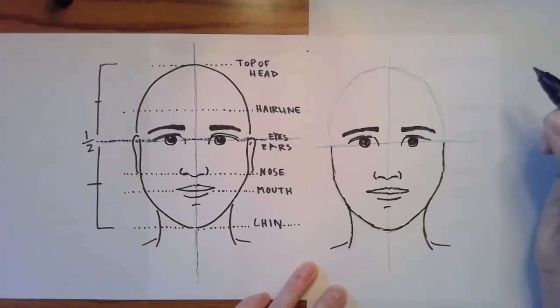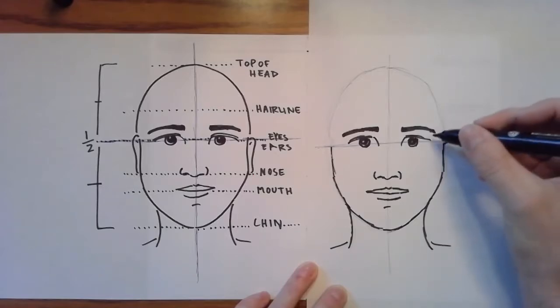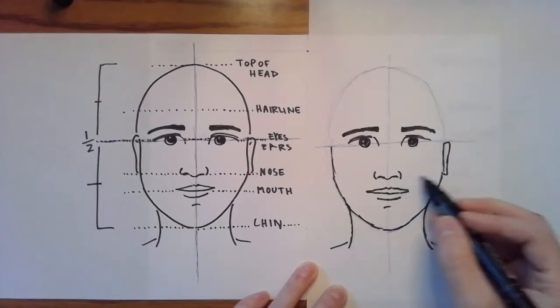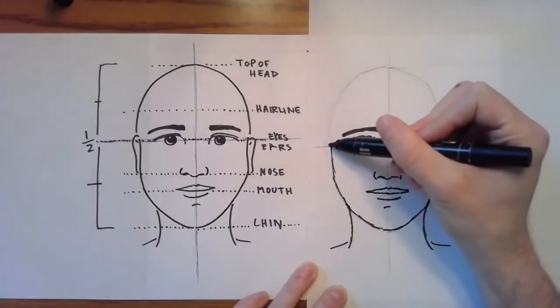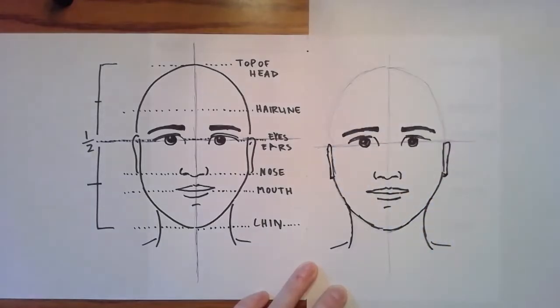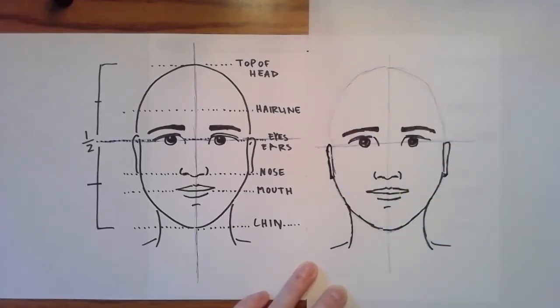Next, I want to draw the ears. From the front, your ears should be about where the eyes are and come down to about where the nose is. And just keep it really simple, basic shape for this practice drawing. Just kind of like that. Now it looks like my person has ears. And from the front, that's about all we would see. From the side, you would see the whole ear.